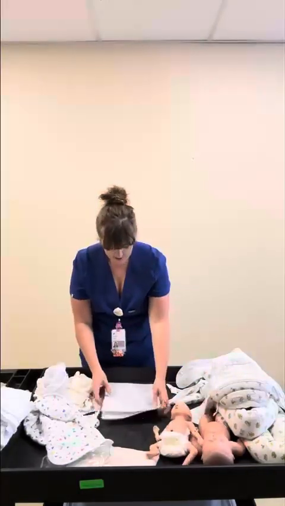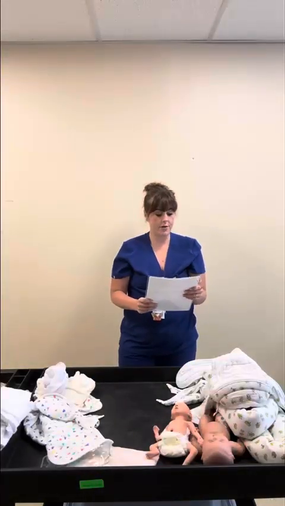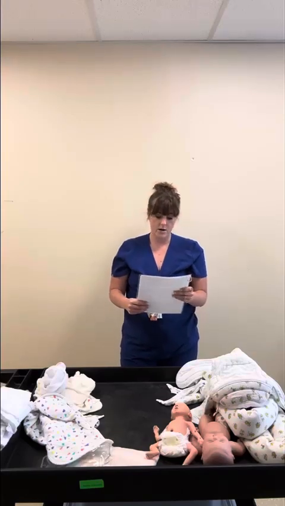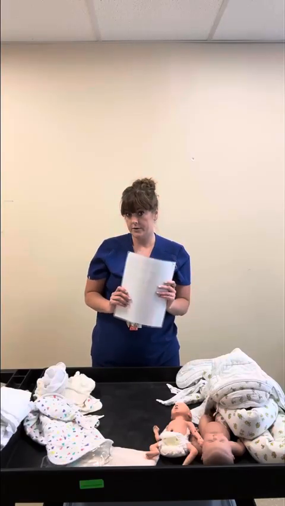Okay, so scenario 2 is you've got a 36-weeker who's 2 kilograms in a bassinet with a PIV just for antibiotics and is on room air. What practice needs to be followed? Safe sleep is your answer. So safe sleep, back to sleep. No excess blankets, no positioning devices unless you have an order, and appropriately addressed.